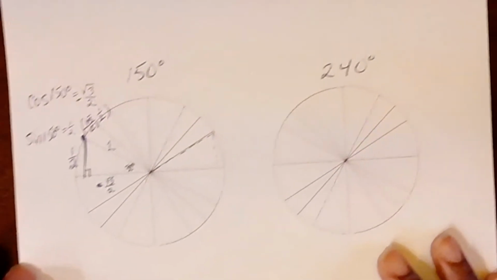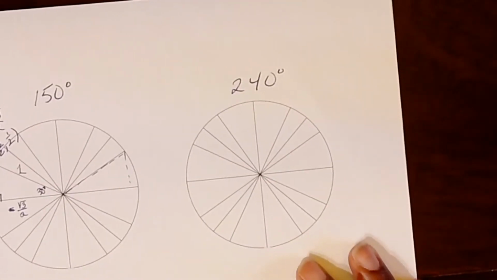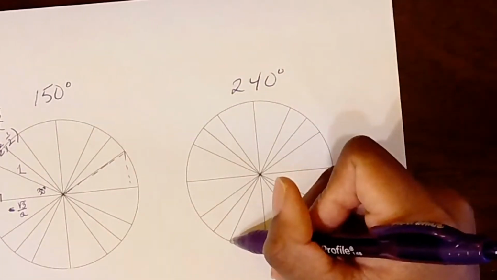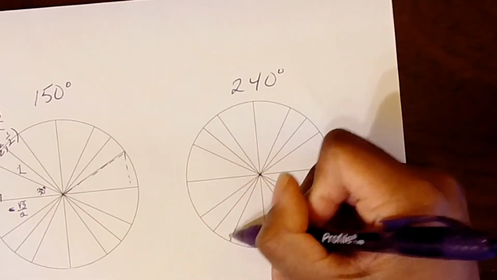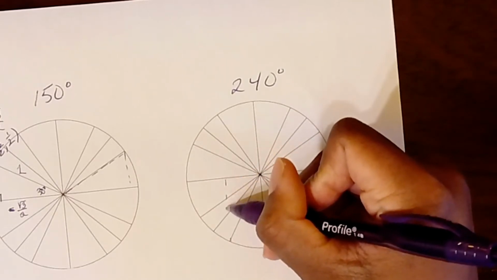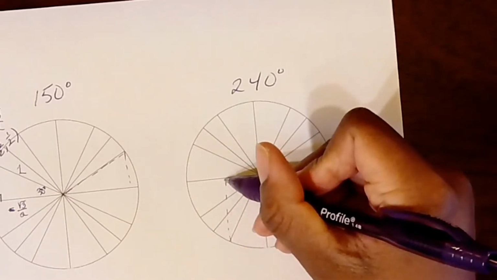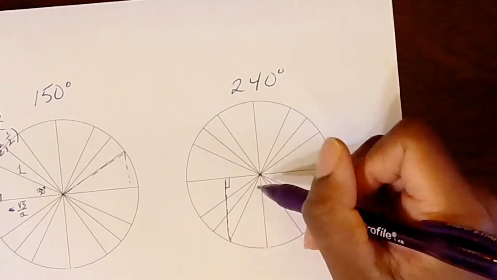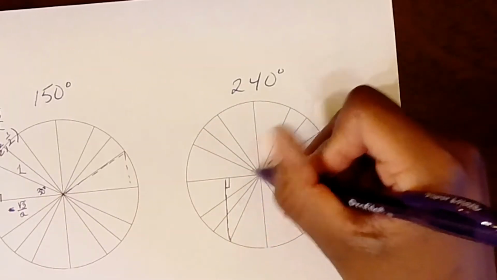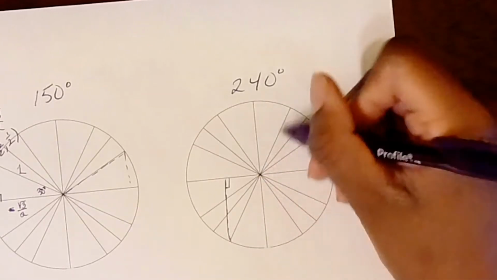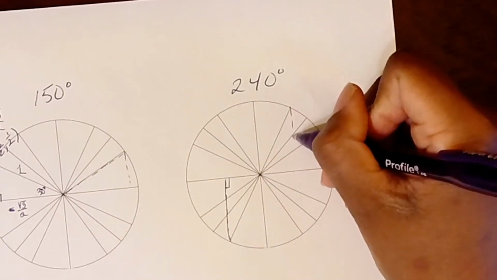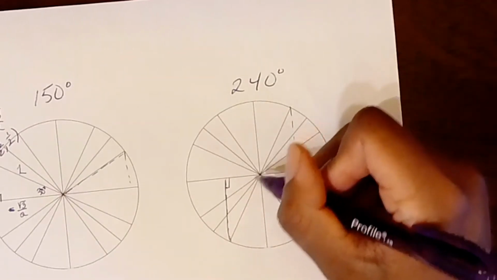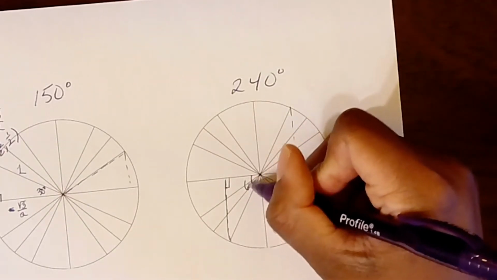So now let's move on to 240. Now for 240, we're going to be right here. So I'm going to make a perpendicular line over here. And the reference angle here is 60 degrees. So if I were to make a reference angle, notice these two have point symmetry. So this is really 60 degrees.